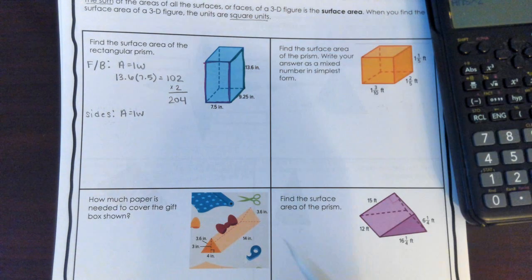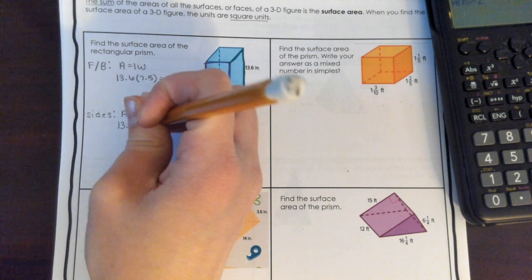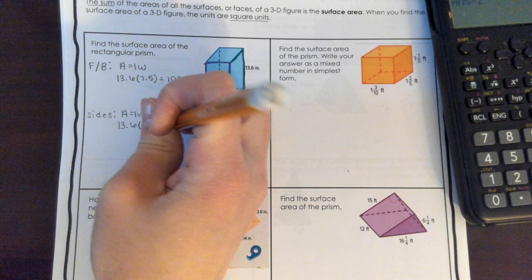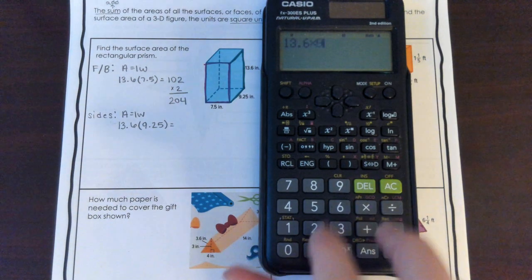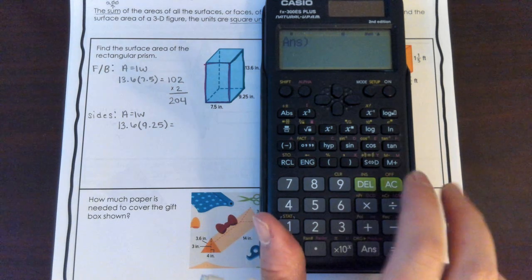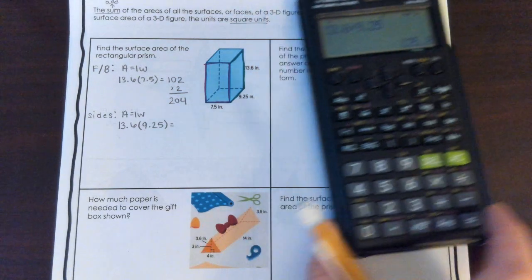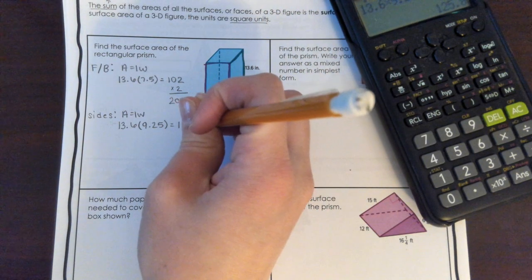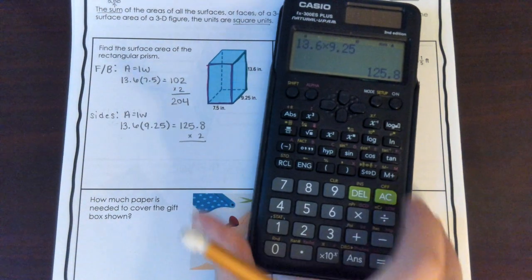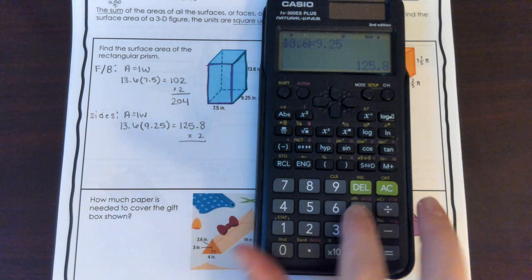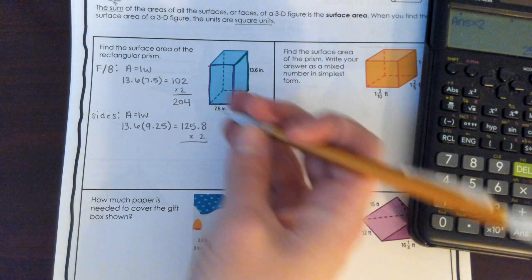Our length is 13.6 and our width is 9.25. And we get 125.8. Now again, we have two sides, so we're going to go ahead and double that. And we get 251.6.